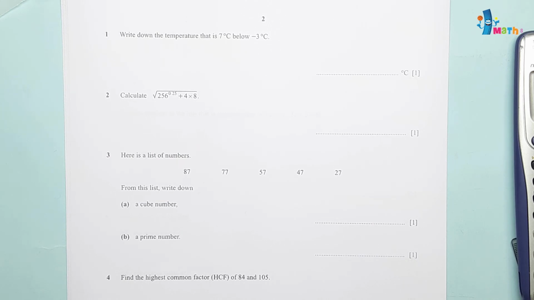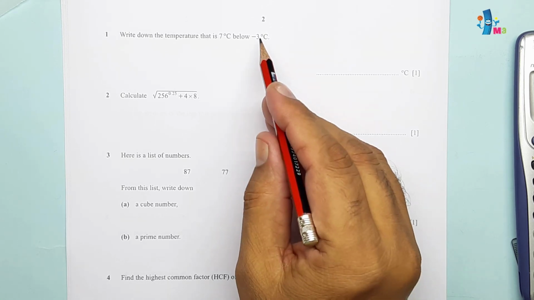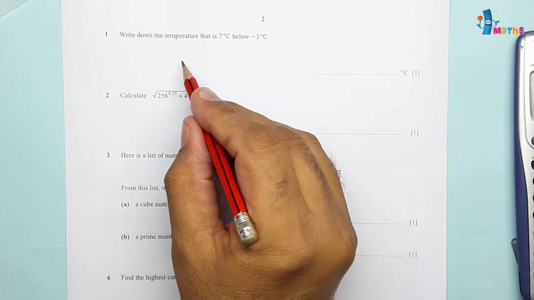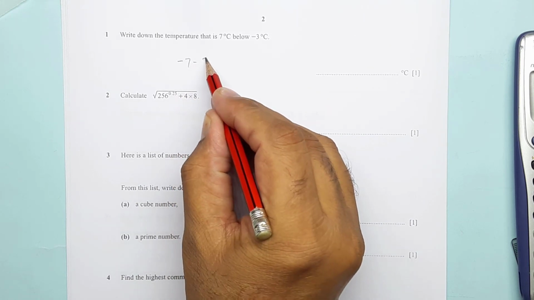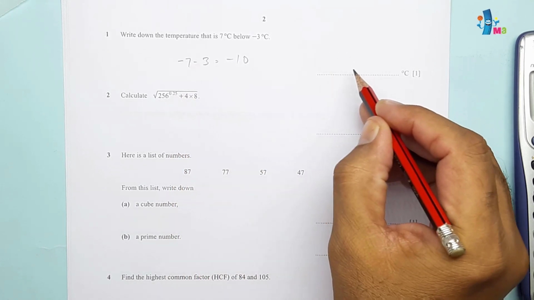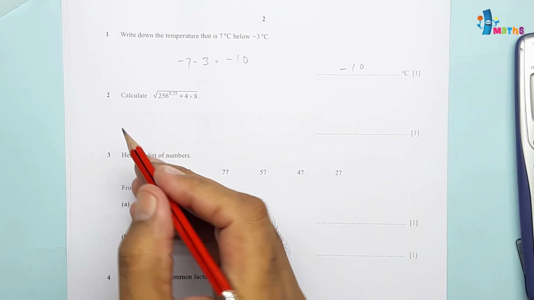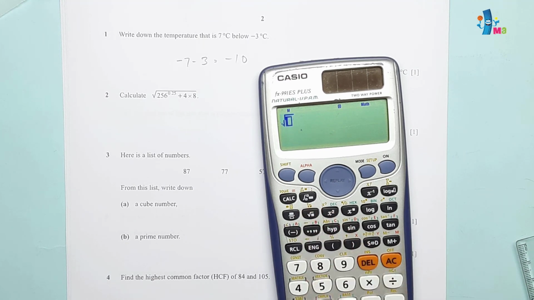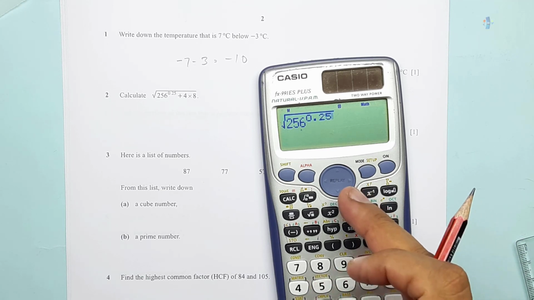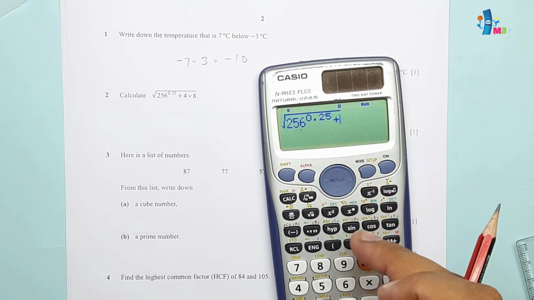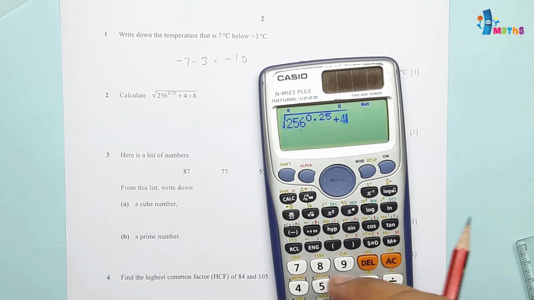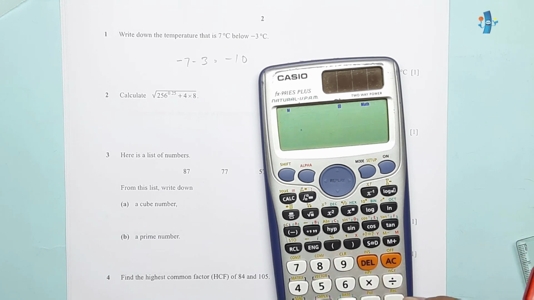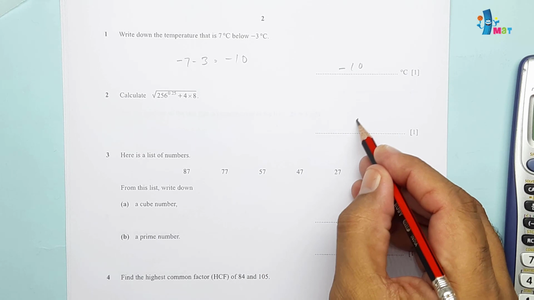Question number 1. Write down the temperature that is 7 degrees below -3, so it will be -7 -3, which will be equal to -10. So we can write -10 degrees Celsius. Question number 2. We have to calculate this. So we will be taking the root of 256 raised to the power 0.25, plus 4 multiplied by 8, and this is equal to 6. So our answer will be here.